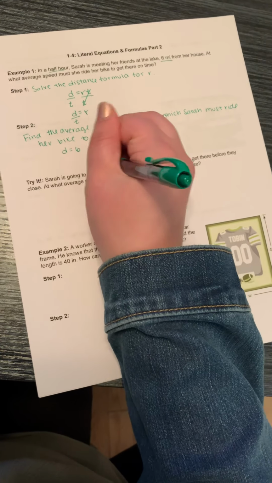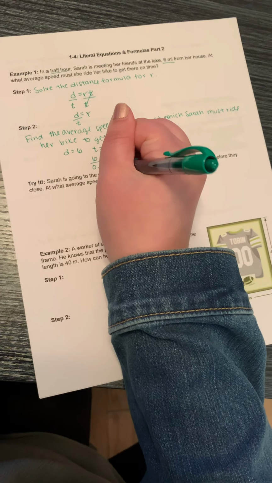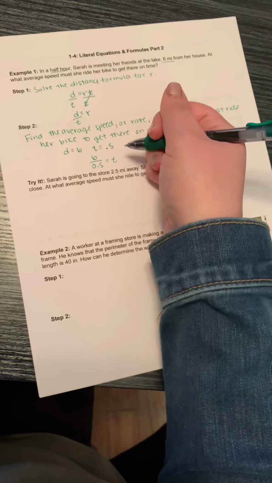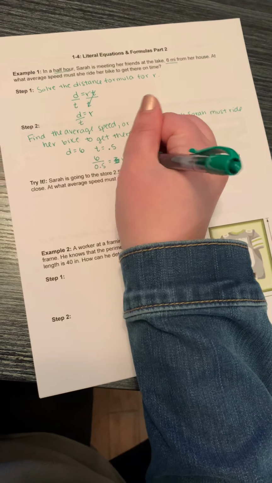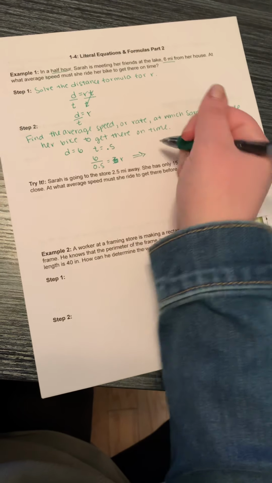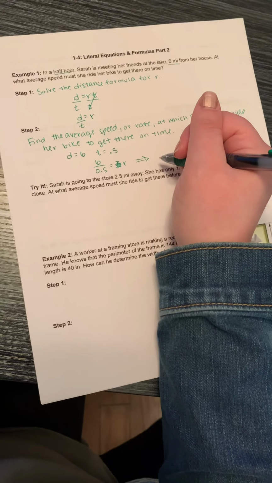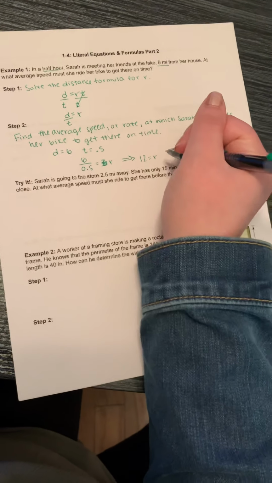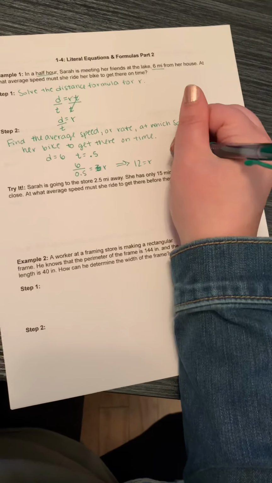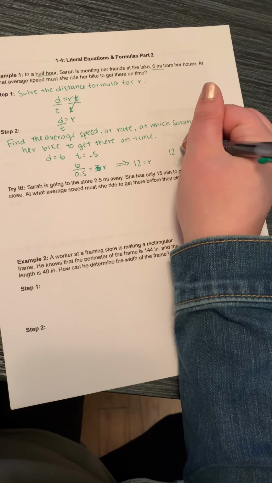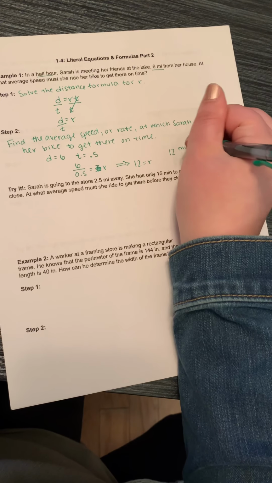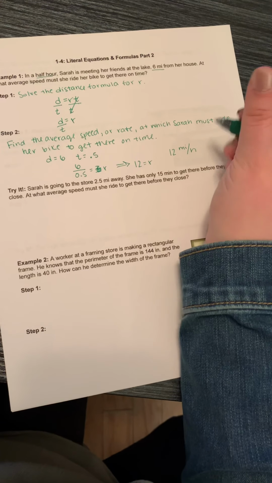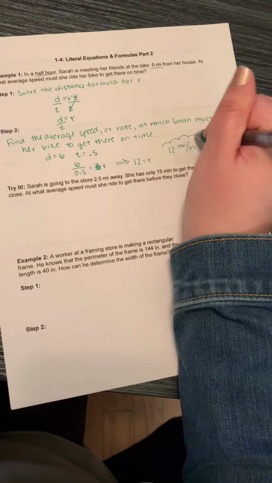So I have 6 over 0.5 is equal to D over T, is equal to R. So if I plug that into my calculator, I get 12 is equal to R. So that means she needs to ride her bike at 12 miles per hour to get to the lake on time.